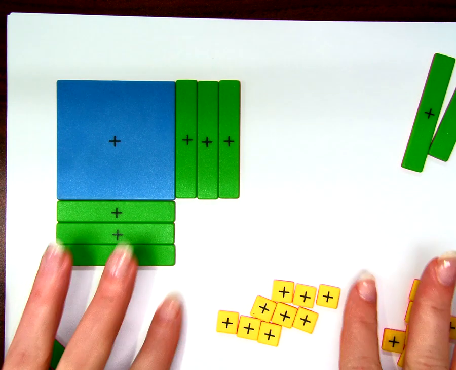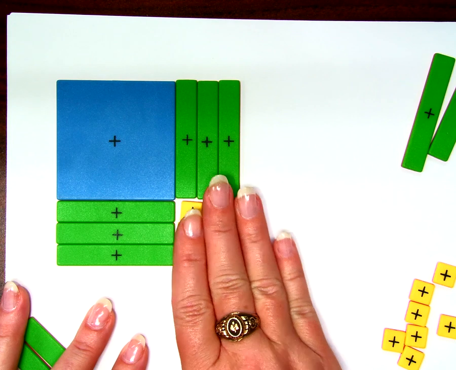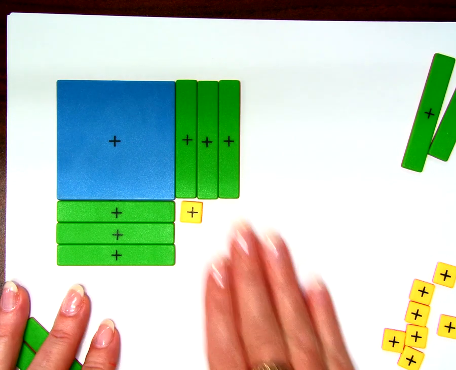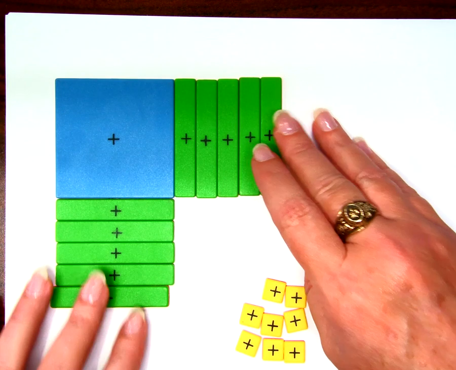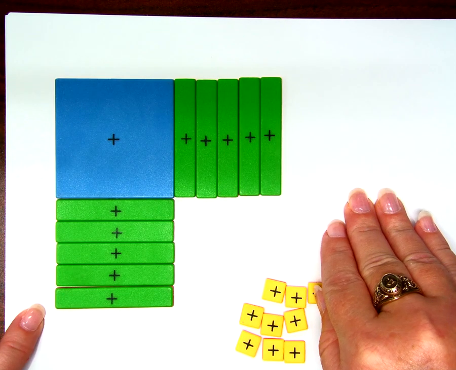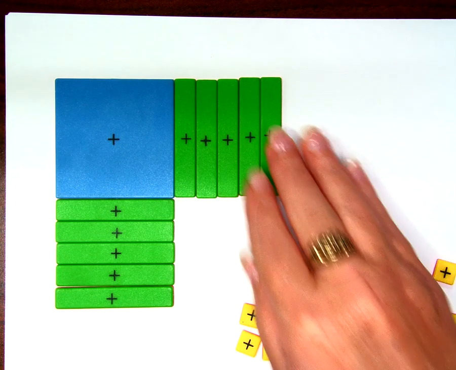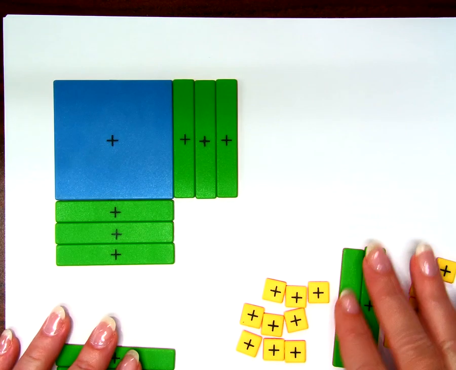Okay. So what I have to figure out is how many yellows am I putting in? Right? Because what if I did this? I would need more yellows, right? But what's the length of this side? X plus 5 and x plus 5, right? Okay. So let's go back to this one.